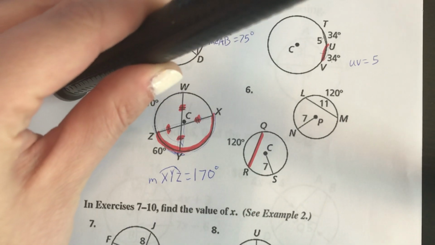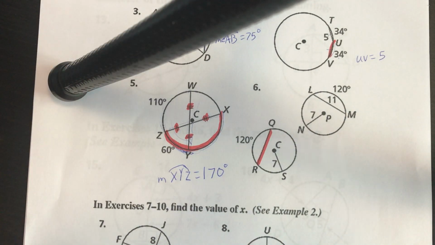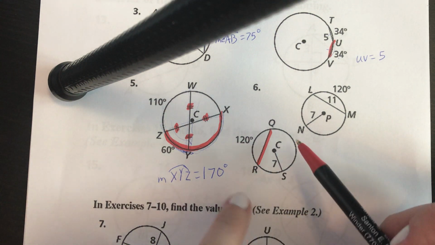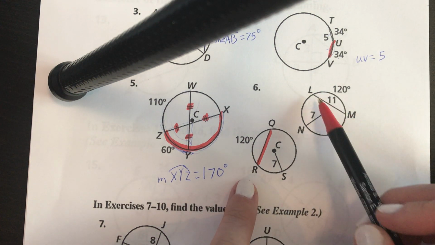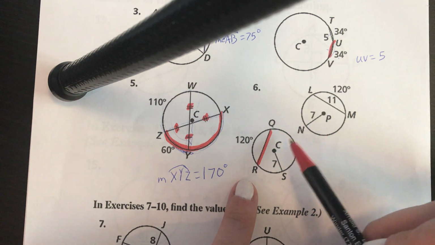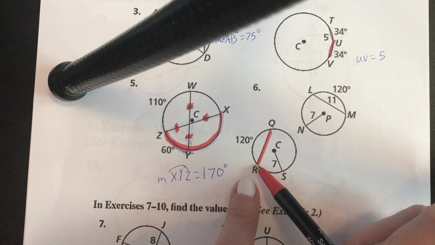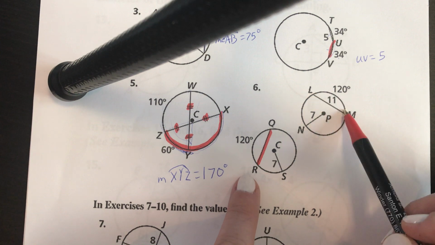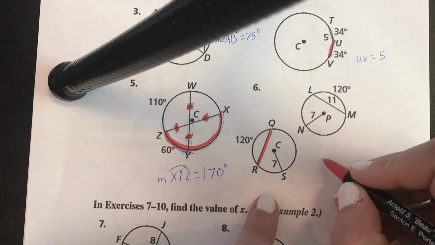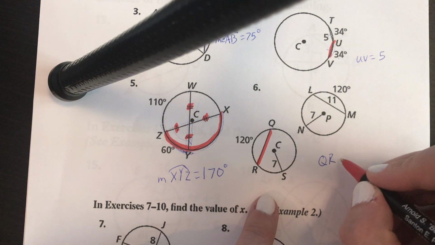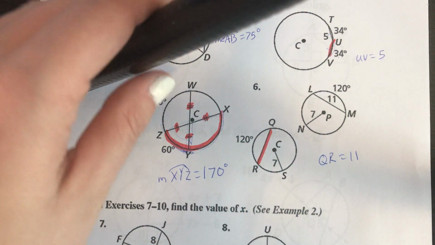All right, this time we're given 2 circles, 2 congruent circles. And basically, if I know this arc is 120 and I know this arc is 120 degrees, and I know this is 11, this one's also got to be 11. So QR is equal to 11.